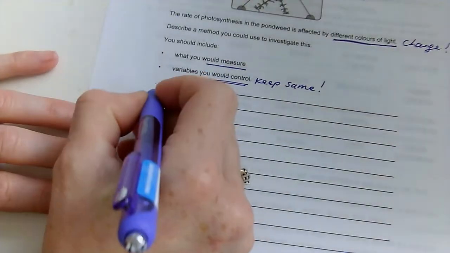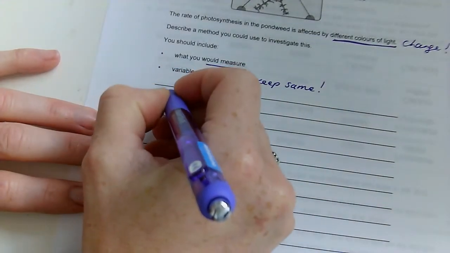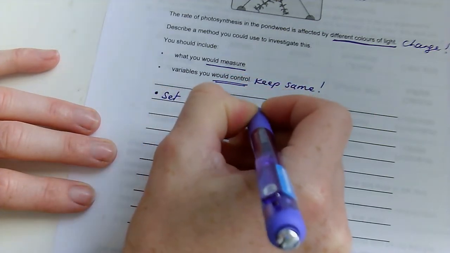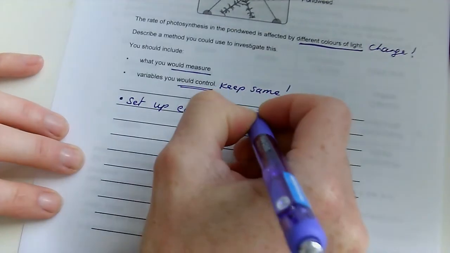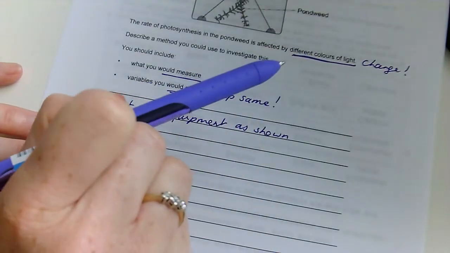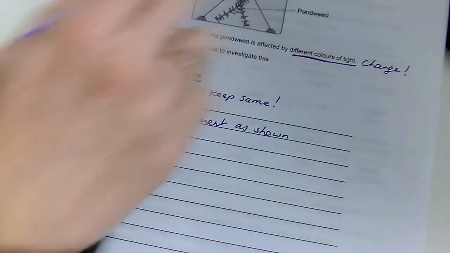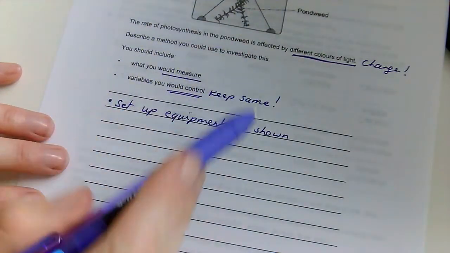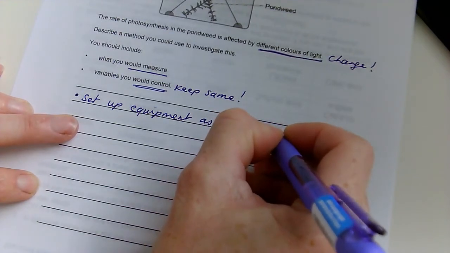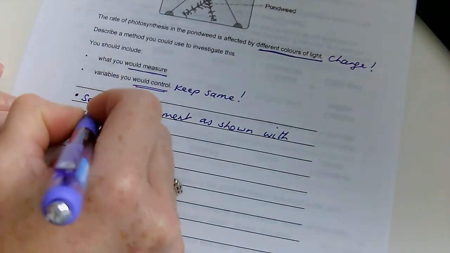So my first point is set up the equipment as shown. Now if I'm testing different colours of light, I must somehow have a lamp near to my pondweed. So I'm going to set up the equipment as shown with a lamp.